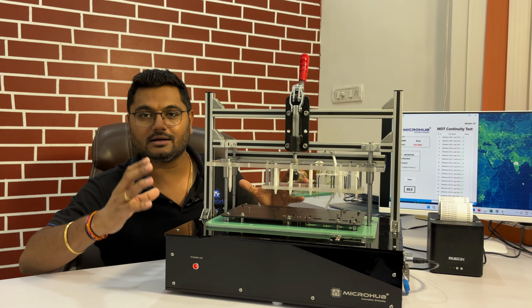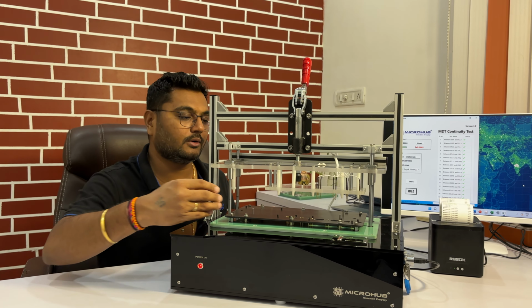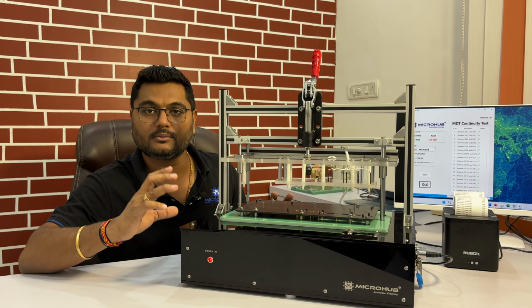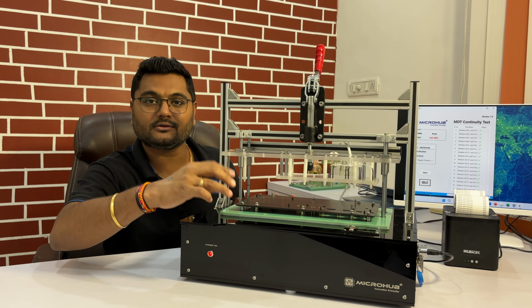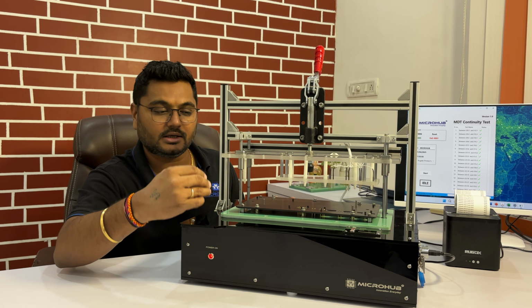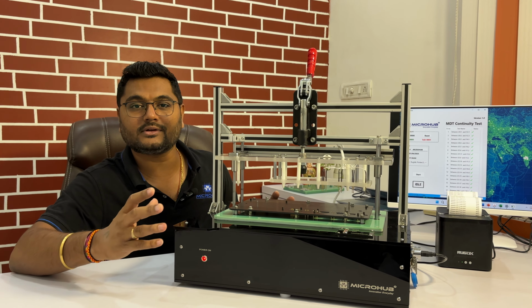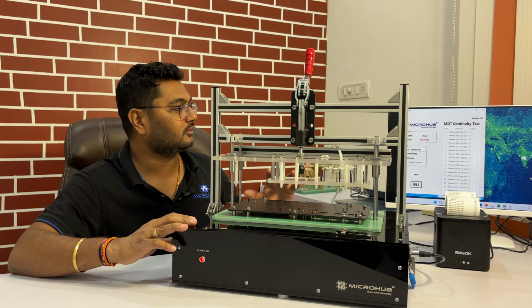As I said, this is a continuity test fixture, so we have made the bed of nails on particular points of the PCB, and we are going to test whether this test point is connected with the second test point or not, and we are going to give the pass and fail notification on the Qt application.